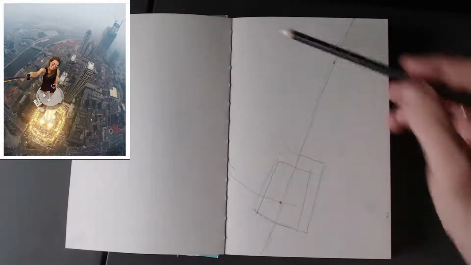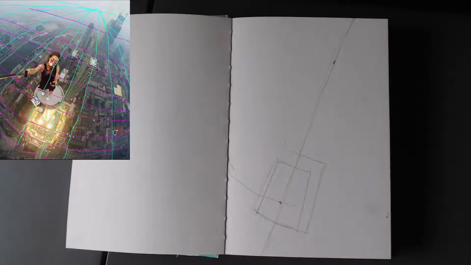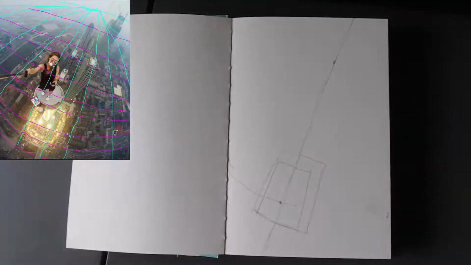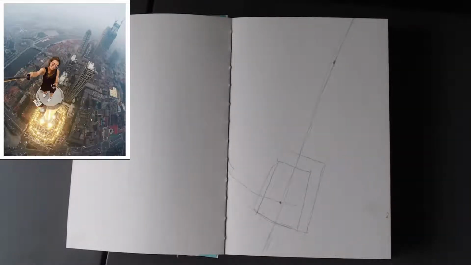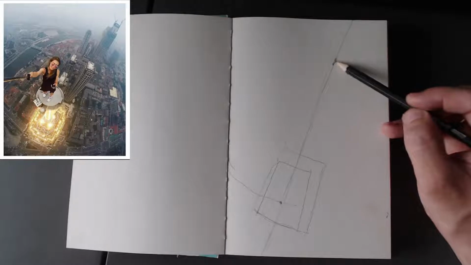Then also I drew some grid here on the photo. It's a little distorted because I drew with the mouse, but I want to use the original. So this kind of vanishing point here.